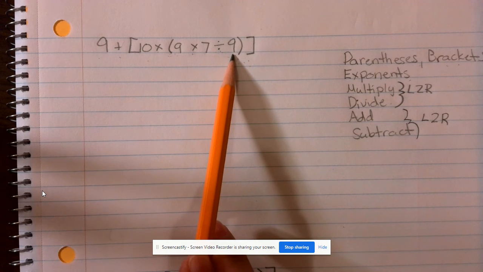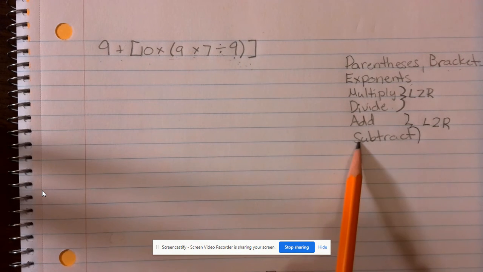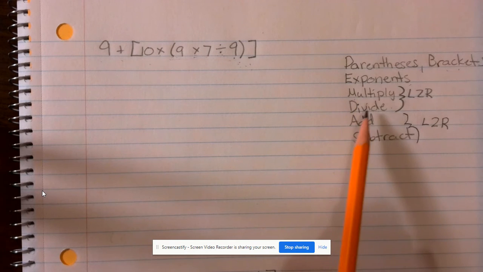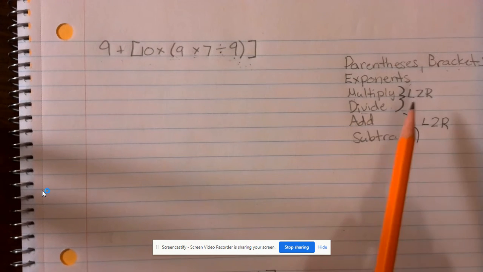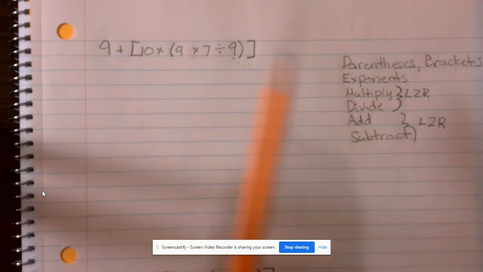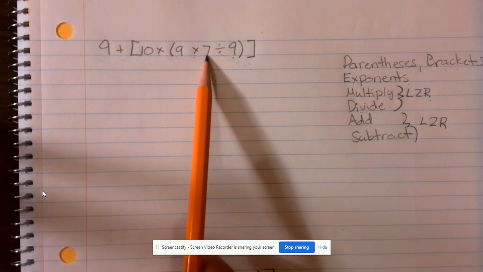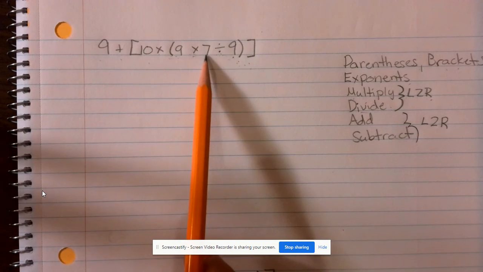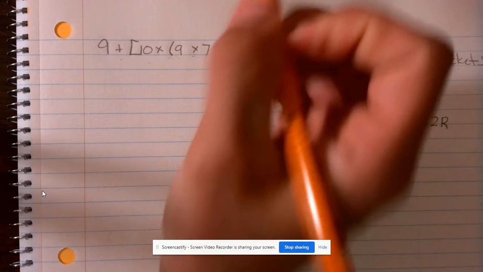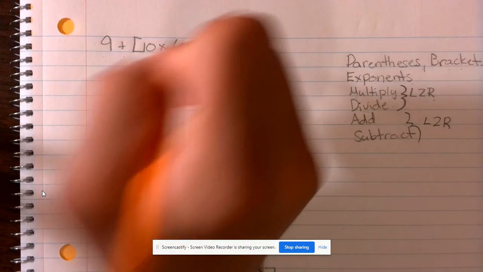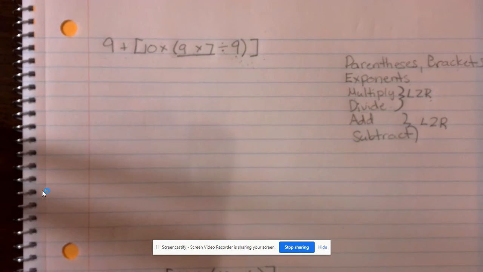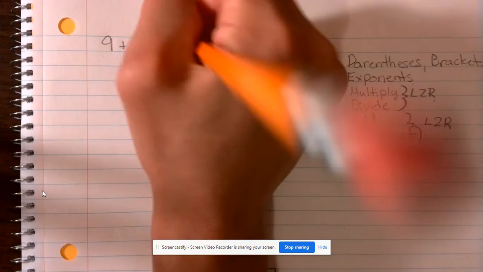Well, if we go to our order of operations, multiply or divide, whatever comes first from left to right. So 9 times 7 comes first when we read the problem left to right. So 9 times 7 is my first step. 9 times 7 is 63.